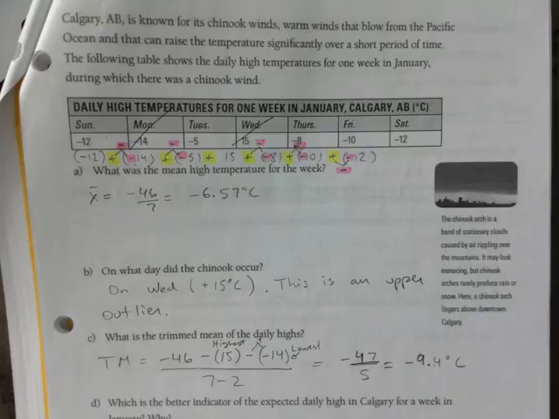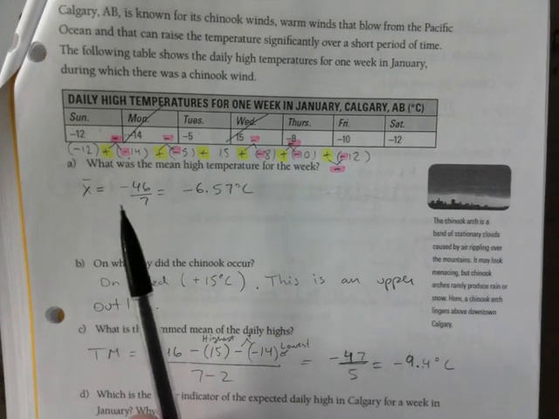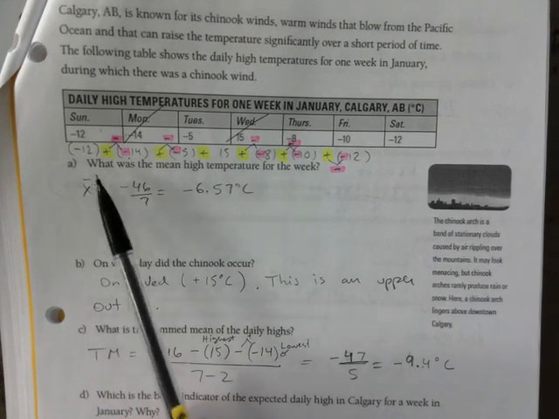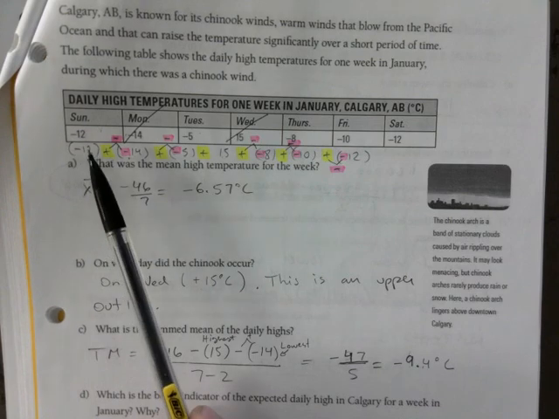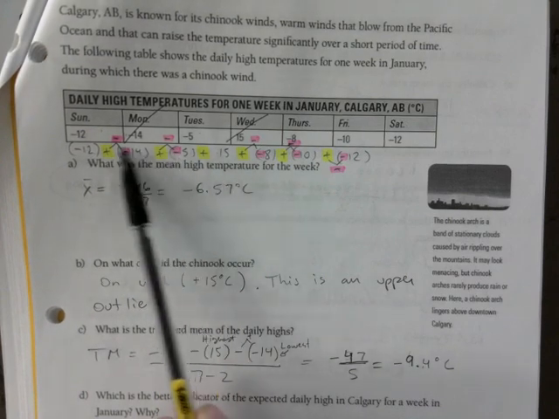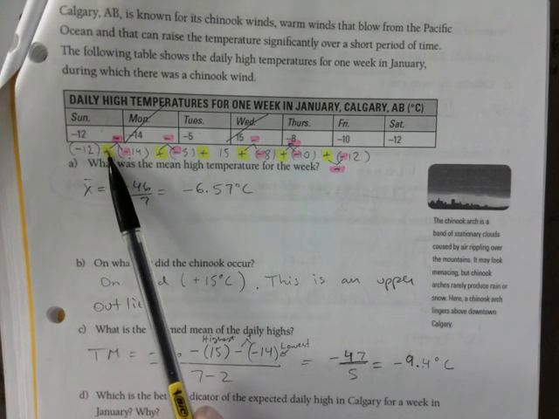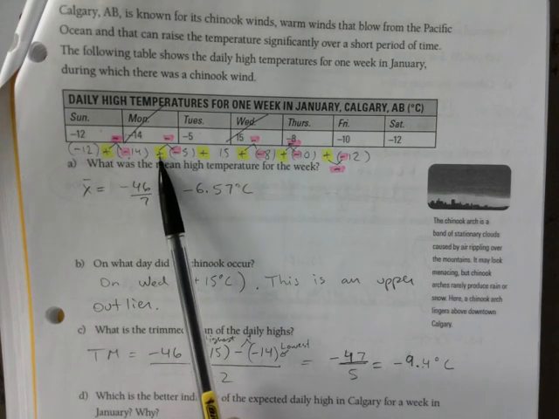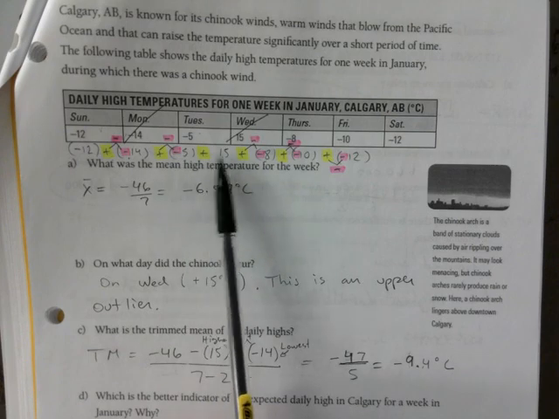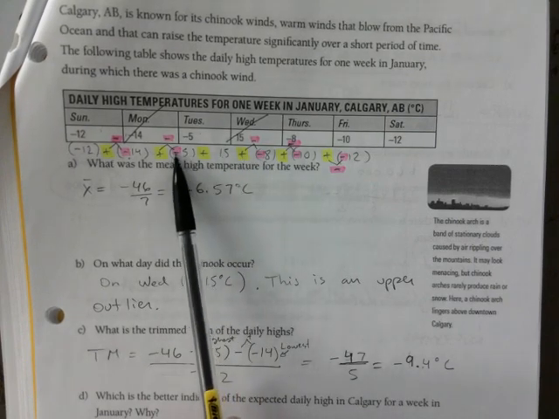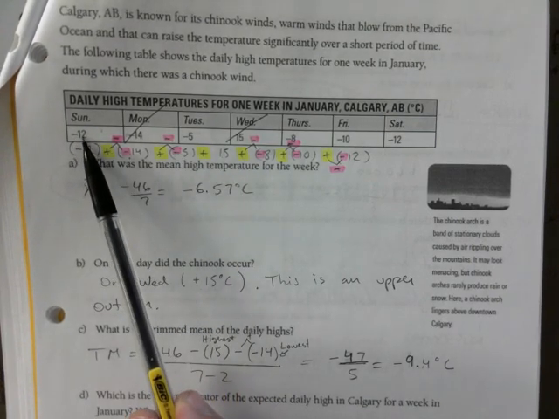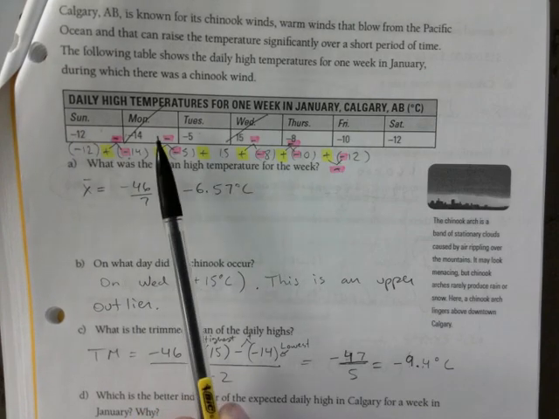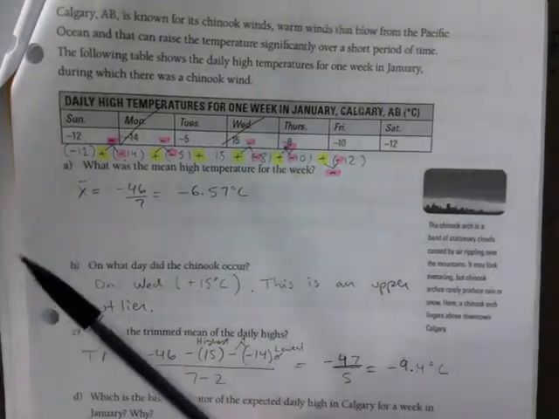Before I go on to the next part, if you go to page 34 real quick, you have to watch out with the negatives. So one way of doing it is just going plus or minus, but it's not needed. You can just type it in exactly the way you see it. It's negative 12, minus 4, and so forth.